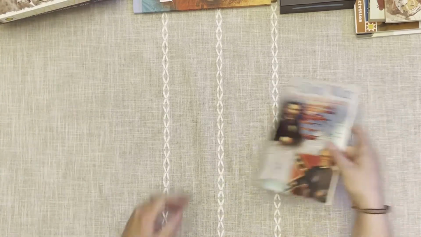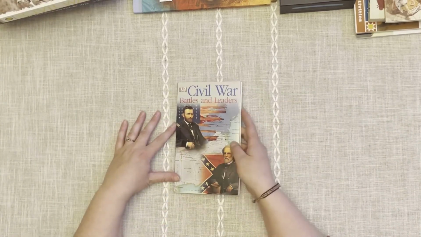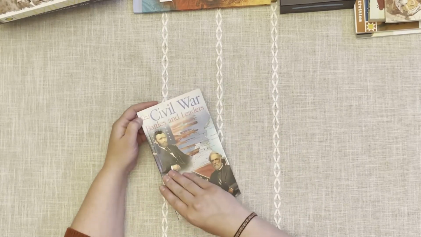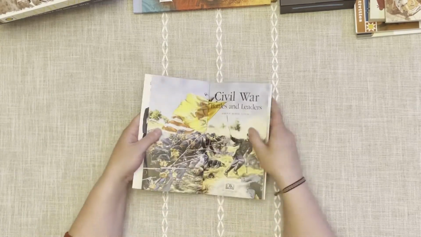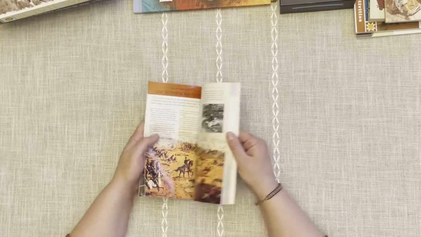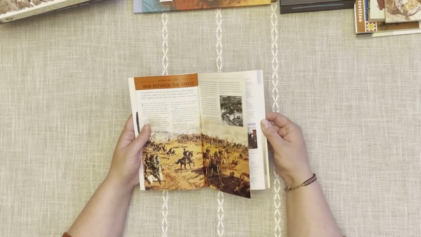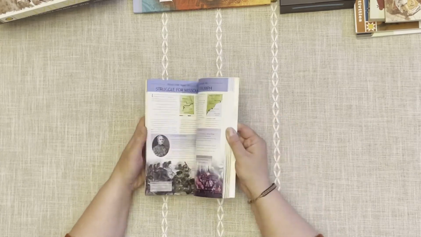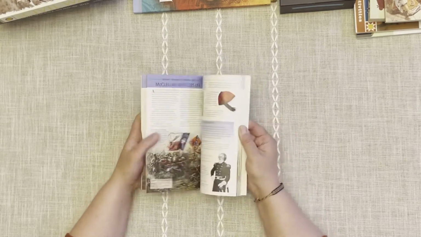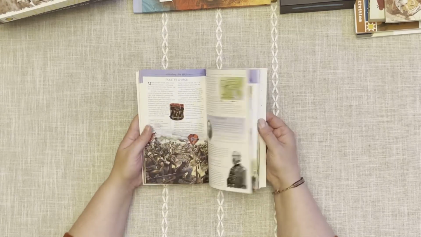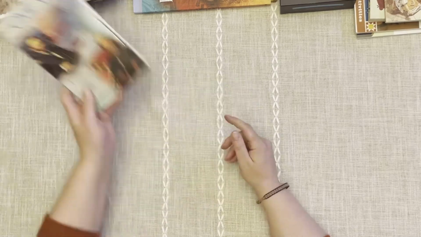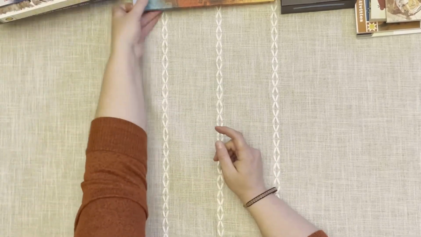The next one is Civil War Battles and Leaders. It is by DK, which is the publisher that also does the Smithsonian books, so I imagine it'll be pretty good as well. My husband already had this book, and so I haven't personally gone through it yet, but it looks like it'll be just another really great reference for us for the Civil War. So those are all of the reference books we'll be using for this unit.